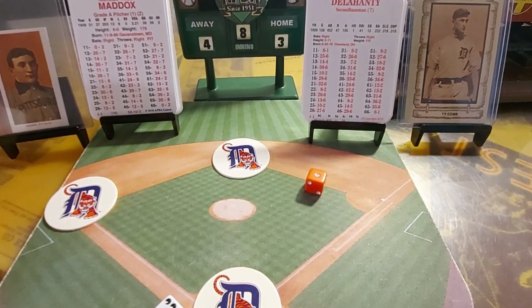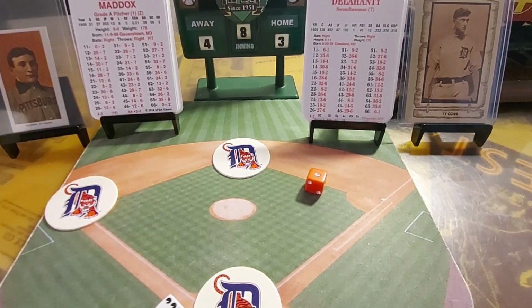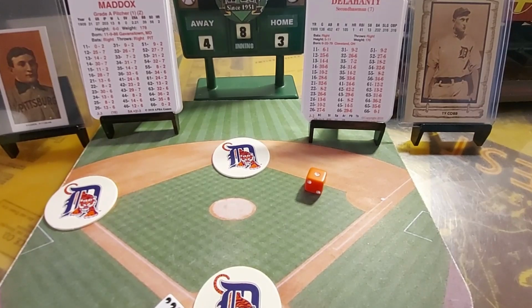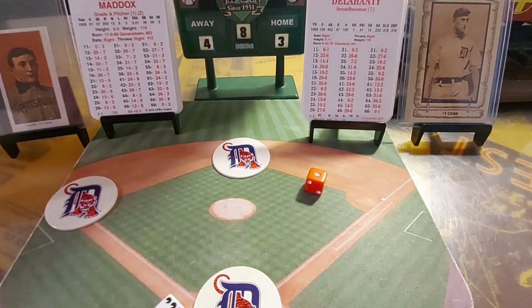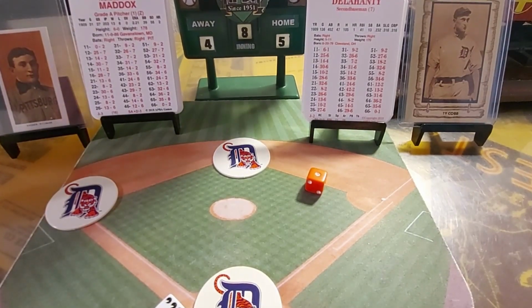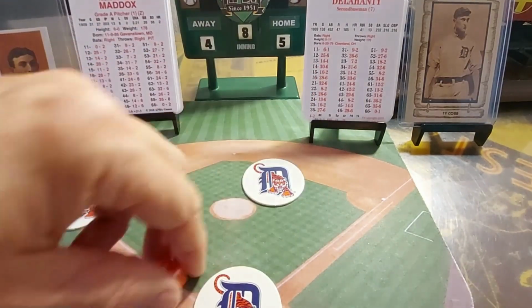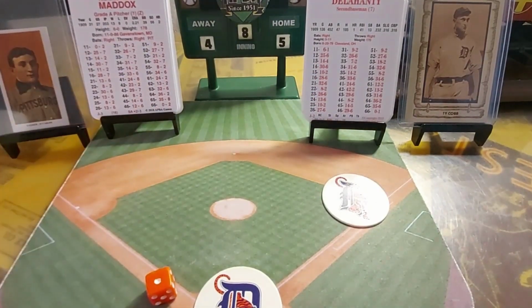1-6 is a 28. Ground ball that's going to get past Honus Wagner in the drawn-in infield. Both runners will score, and the Tigers take the lead. 2 RBIs for Delahanty. And this game has been back and forth. Now Detroit 5, Pittsburgh 4. Maddox is tired.